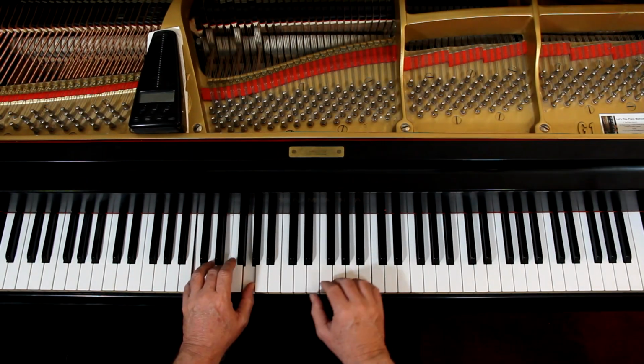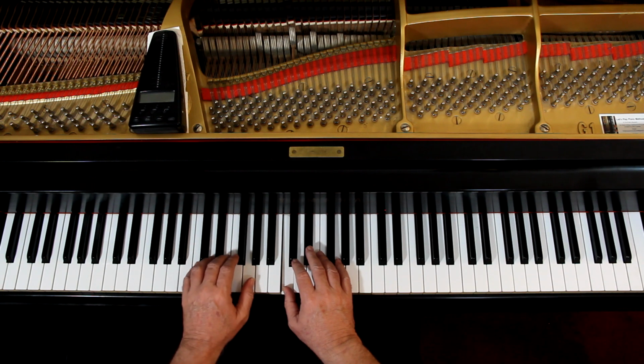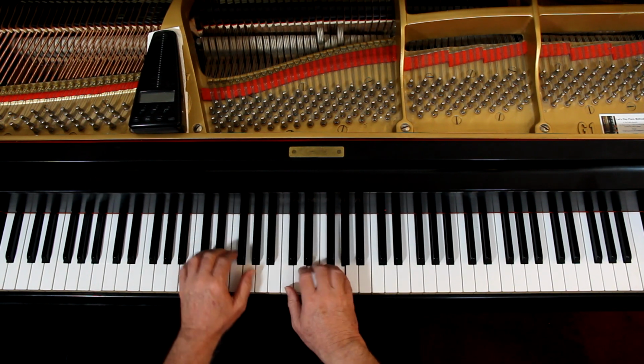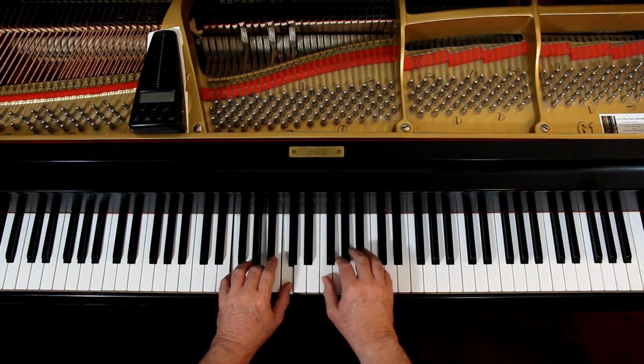Counting, it's 1 and 2 and 3 and 4 and 1 and 2 and 3 and rest. During the rest, I'll move it up. 1 and 2. Make sure you can play through and get the counting right. Then we can add the articulation where you're connecting. And then you have the staccato. It's just a nice short staccato.